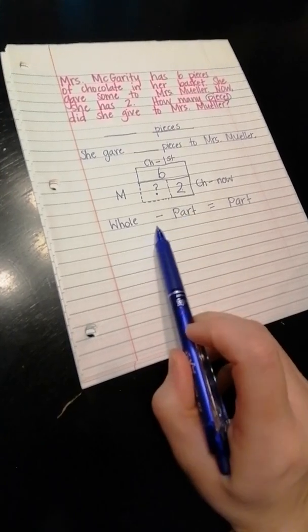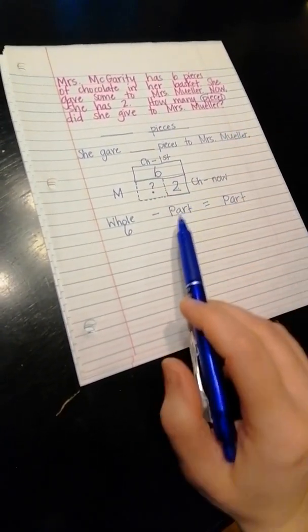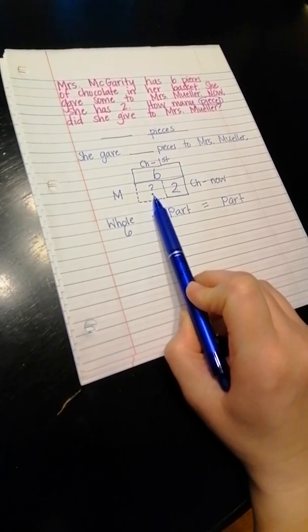I bet I could write an equation here. So the whole is 6. And however your brain works, you can take away the part that you gave to Miss Mueller.